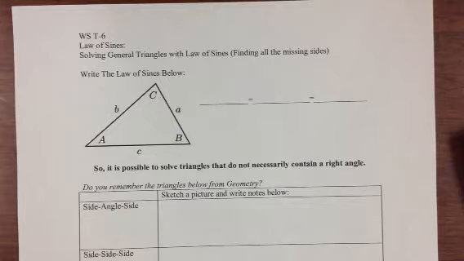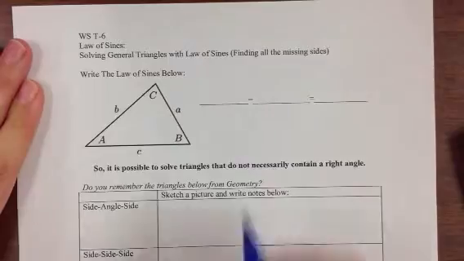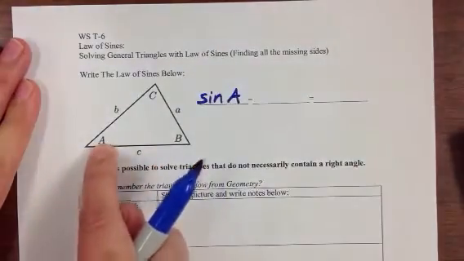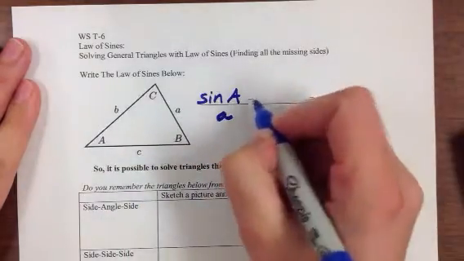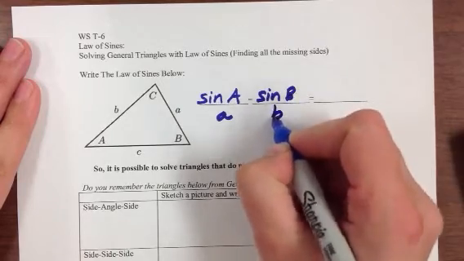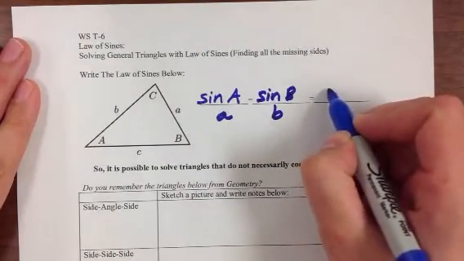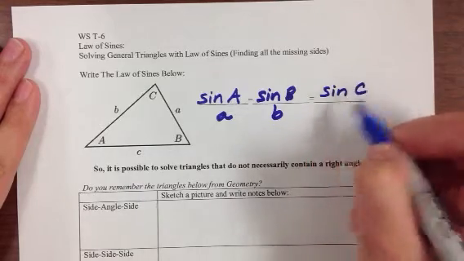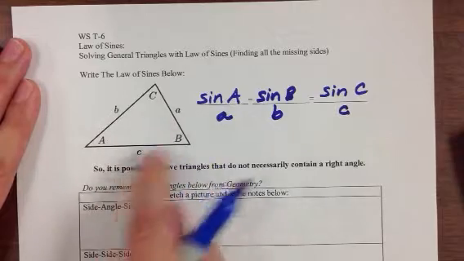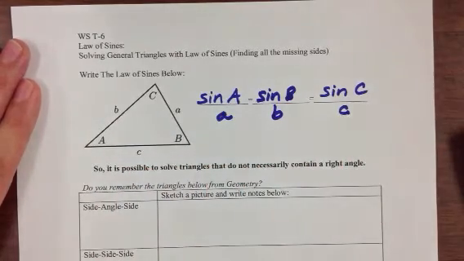So if you haven't already, print out worksheet T6, and we will fill some of this in together, and then the rest will be work for you to do. So let's just remember what the law of sines says. It says the sine of angle A over side A is equal to the sine of angle B over side B, which is equal to the ratio of the sine of angle C over side C. Notice the sides are in lowercase letters and the angles are in capital letters.